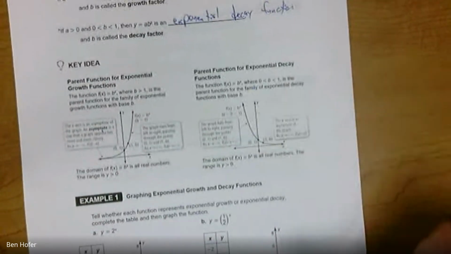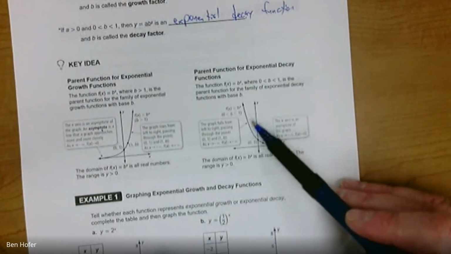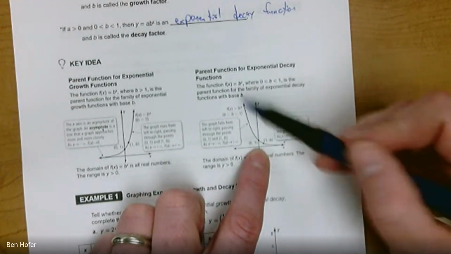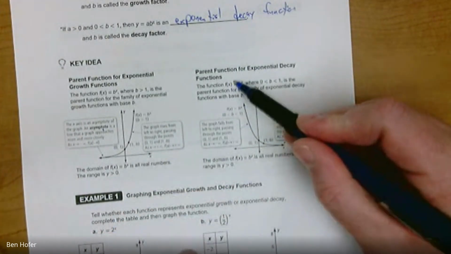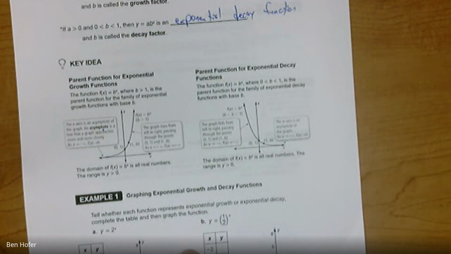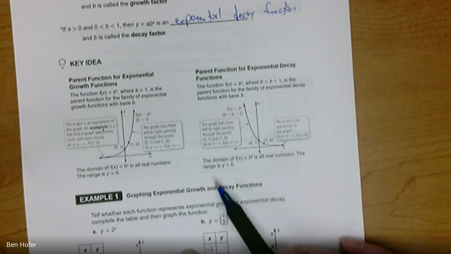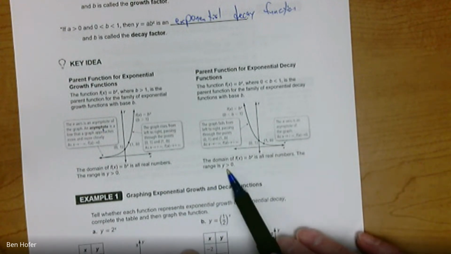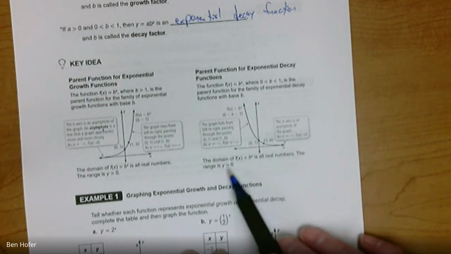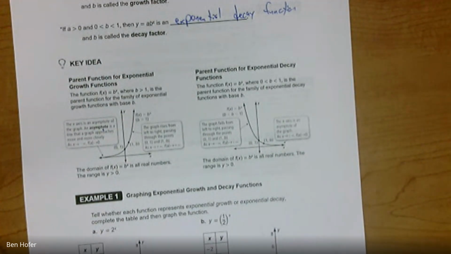Okay, on our decay function here, we see the range going from positive infinity coming all the way down almost to 0. So our range is going to be the same. It's going to be y has to be greater than 0 because we have that asymptote here. And then our domain is still all real numbers because it will go from negative infinity to positive infinity.